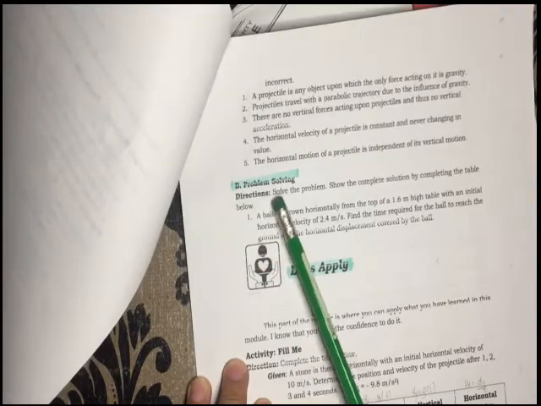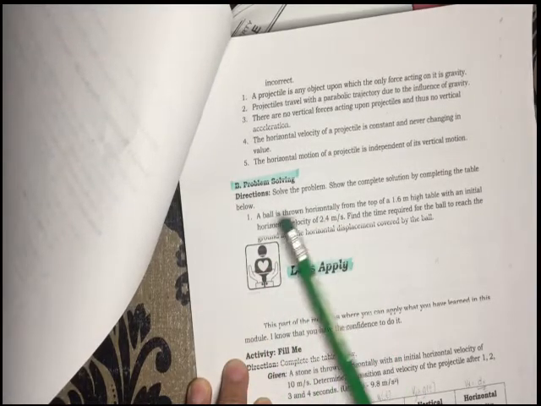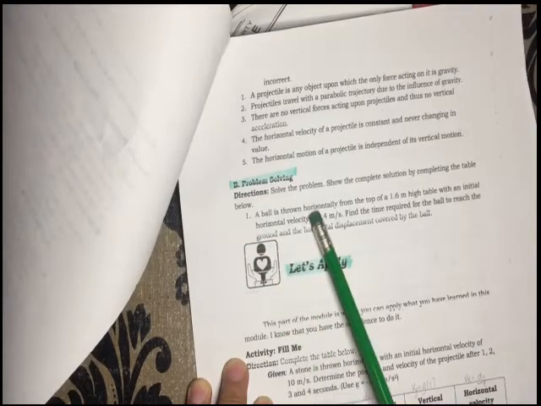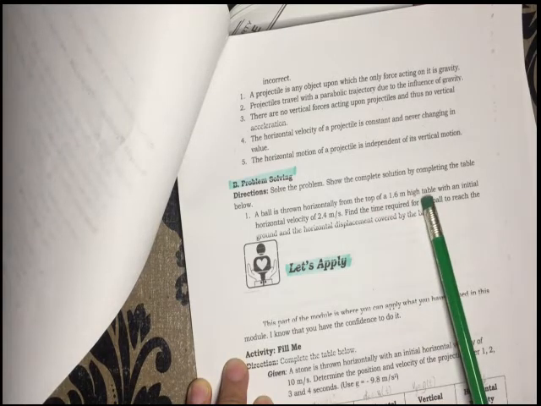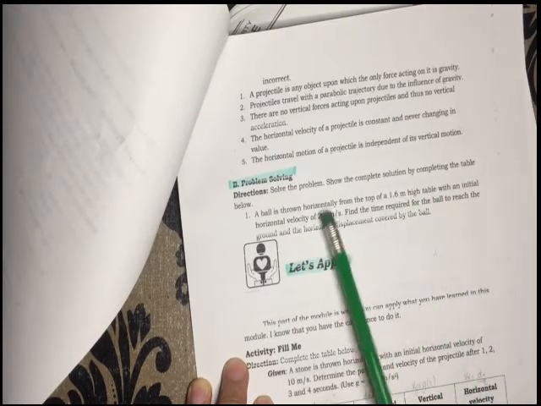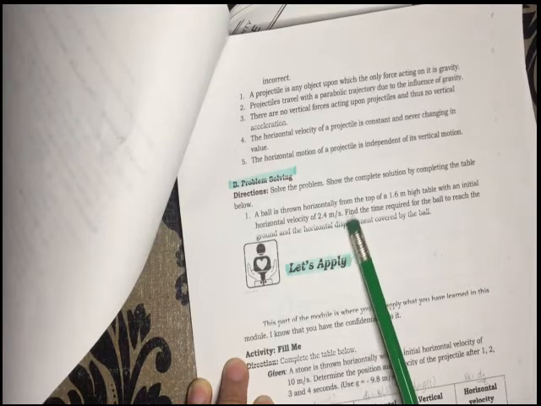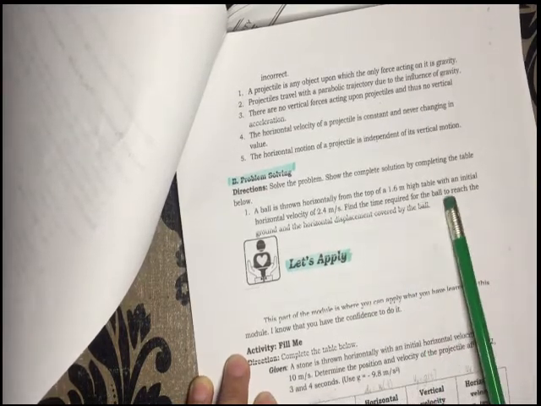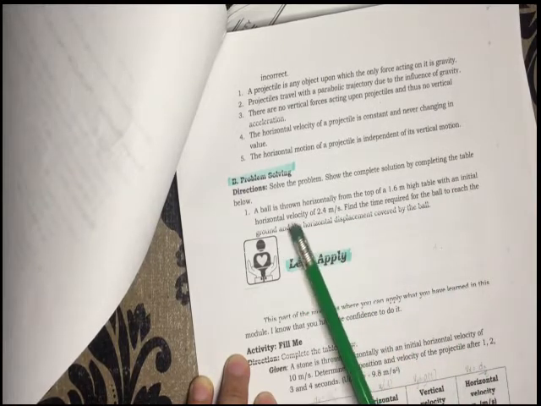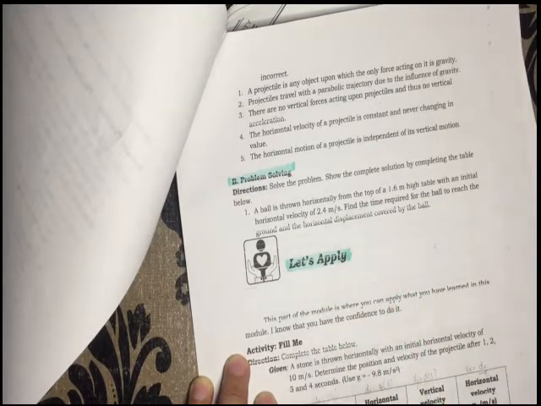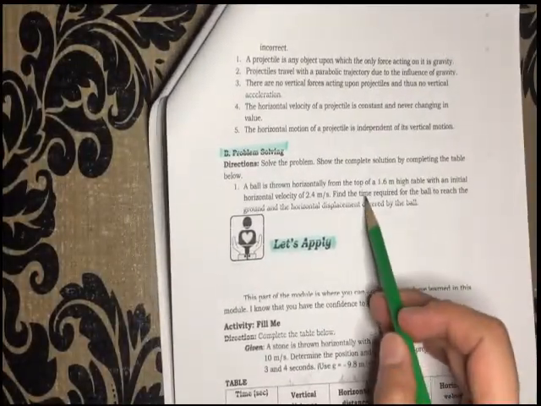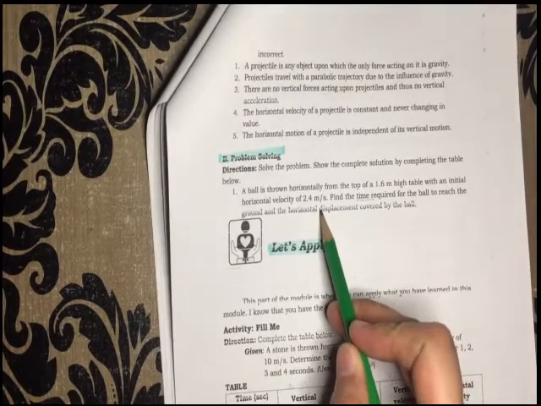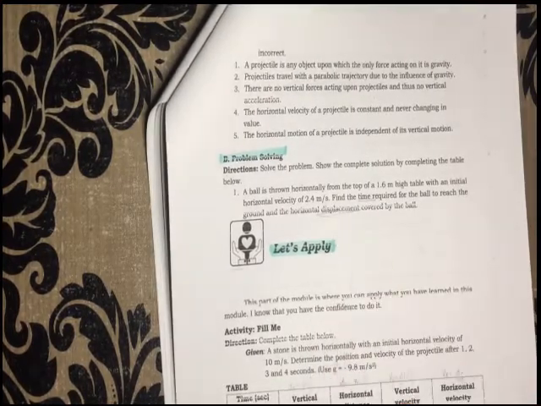B is problem solving. So, under B, sabi dito, a ball is thrown horizontally from the top of a 1.6 meter high table with an initial velocity of 2.4 meter per second. Find the required time for the ball to reach the ground and the horizontal displacement covered by the ball. So in this certain problem, you are asked to answer two quantities. First is you have to look for the time and the displacement. So, dalawa yung hinahanap dito sa problem na to.